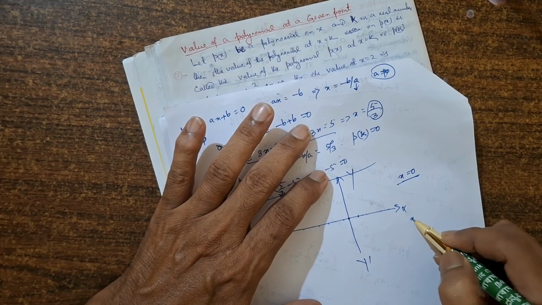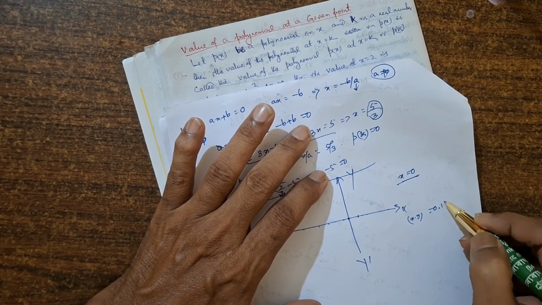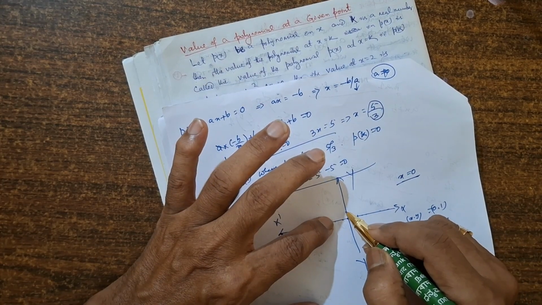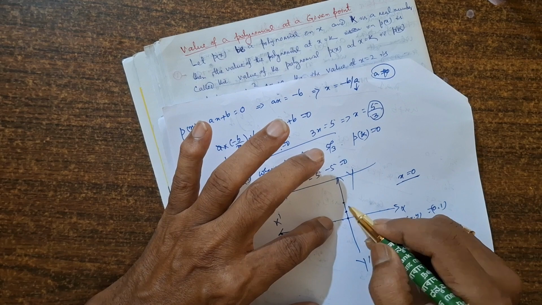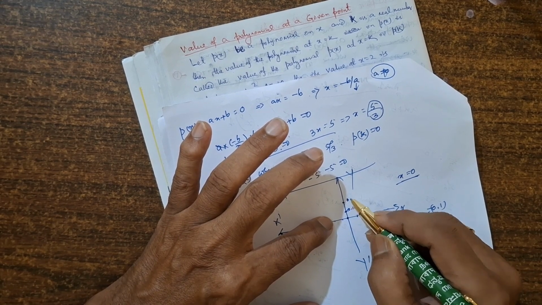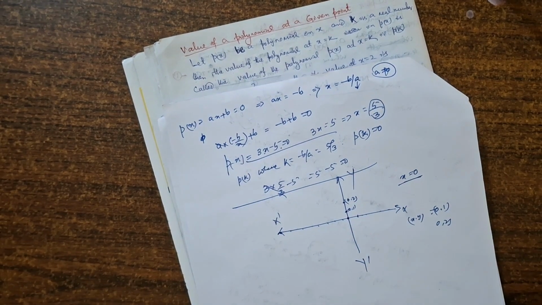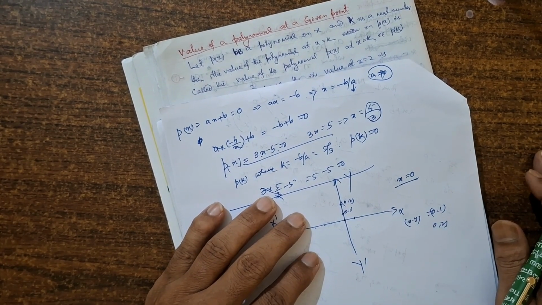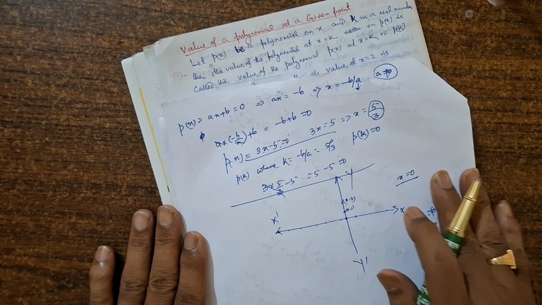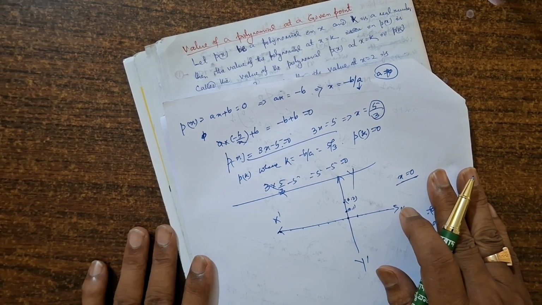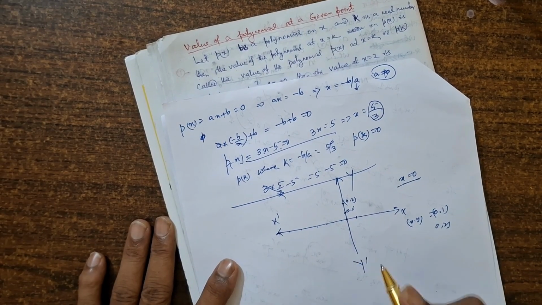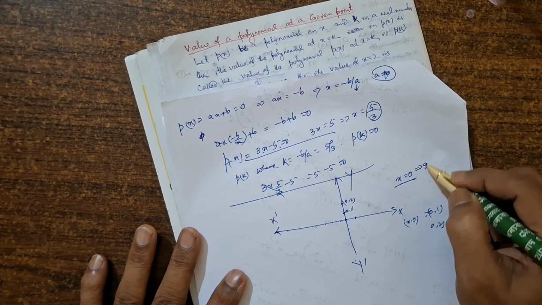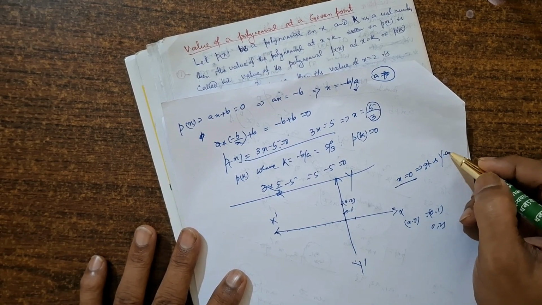So x is equal to 0, suppose the points 0, 1 and 0, 2. Where will the point lie? X is equal to 0 means here x will not go to the right side, not to the left side. If right side is positive, left side is negative. Always x is equal to 0 means it will remain on the y-axis. X is equal to 0 implies it is the y-axis.